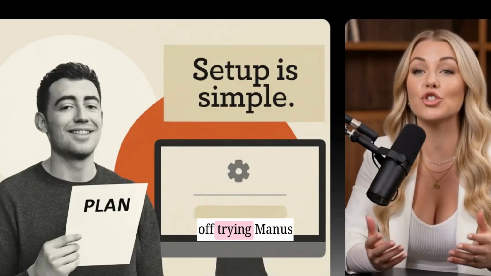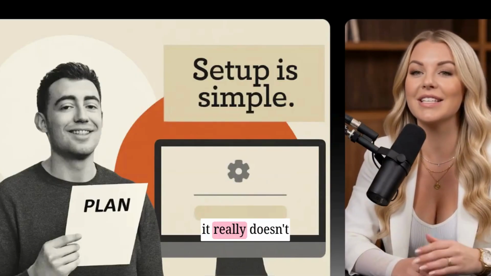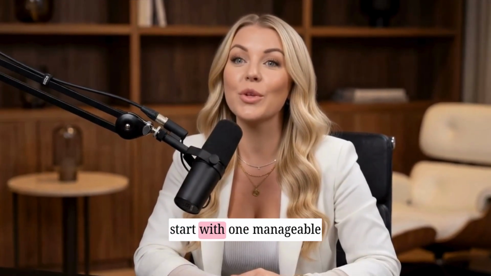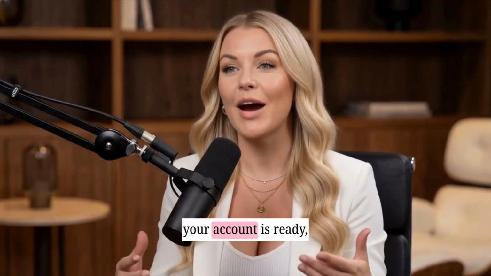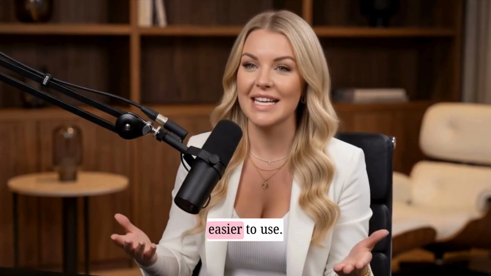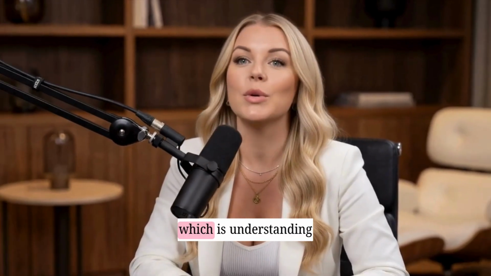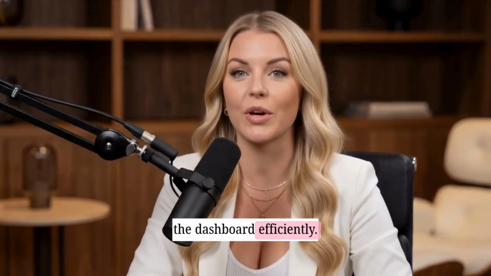So if you've been putting off trying Manus AI because you thought setup might be complicated, it really doesn't have to be. The key is to go in with a simple plan, get familiar with the dashboard, and start with one manageable task instead of overcomplicating it. Once your account is ready and you know where everything is, the platform becomes much easier to use. And that sets you up perfectly for the next step, which is understanding the interface in more detail and learning how to navigate the dashboard efficiently.